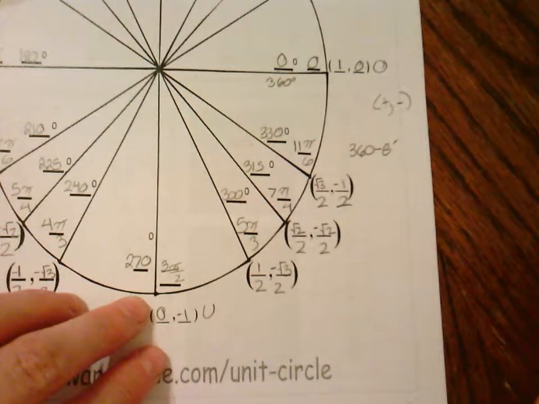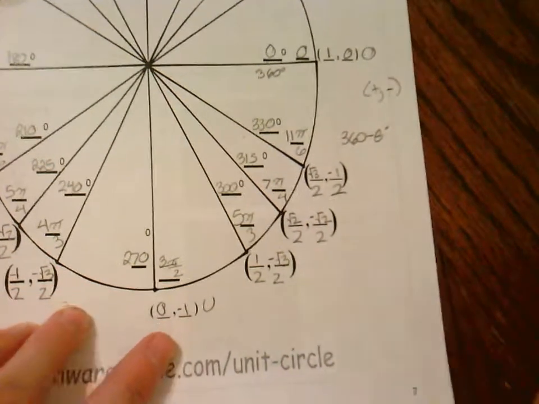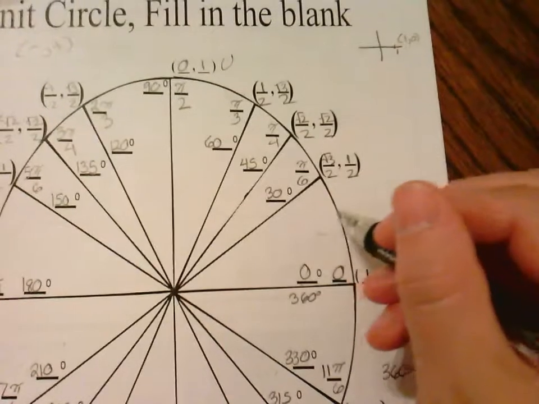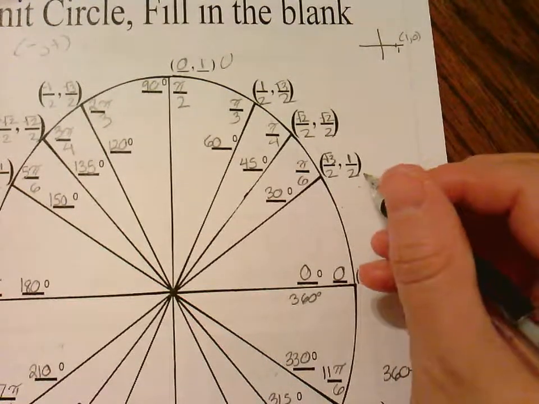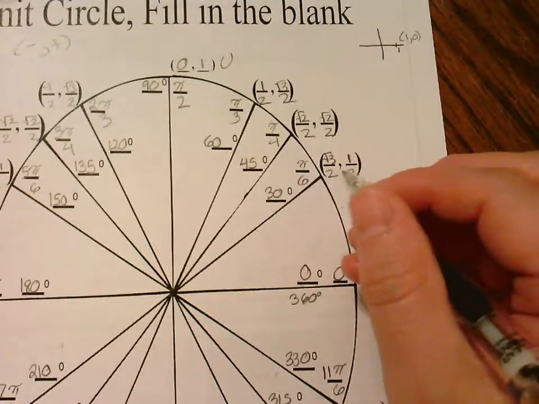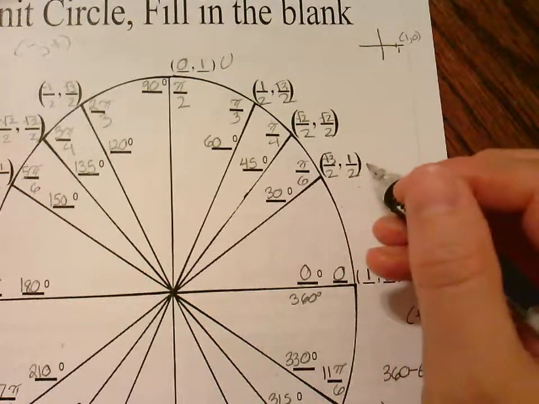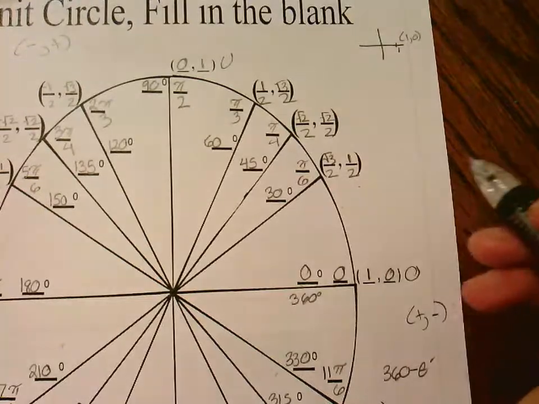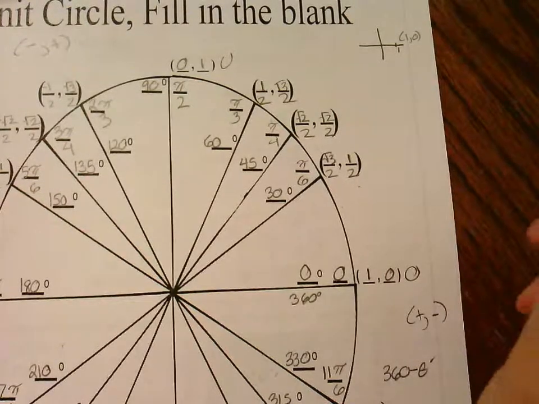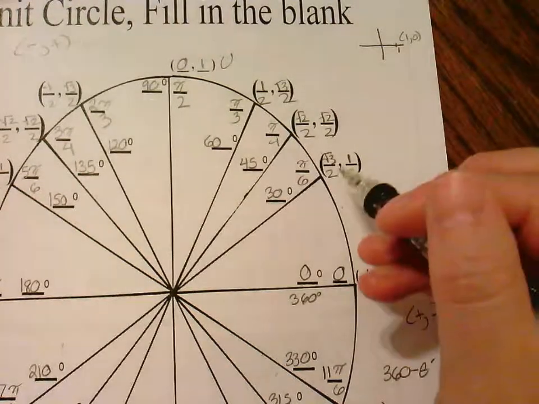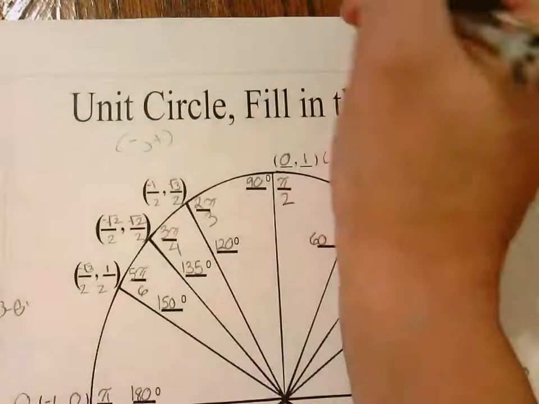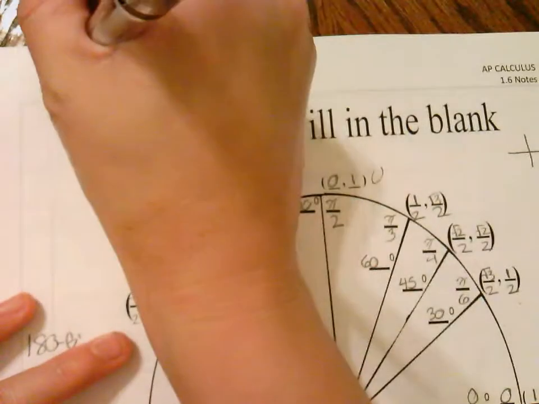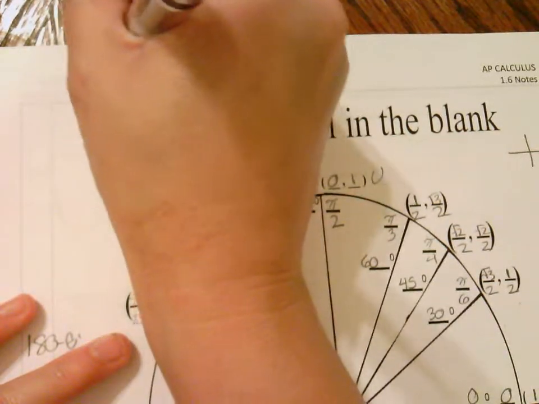Okay? Last but not least, let's do our tangents. Some of you are probably still skeptical that these twos aren't going to cancel out because you're like, but it's sine over cosine, I got to do it. Okay? So I will do it for you one more time to prove to you that these twos cancel out. So remember, tangent is sine theta over cosine theta.